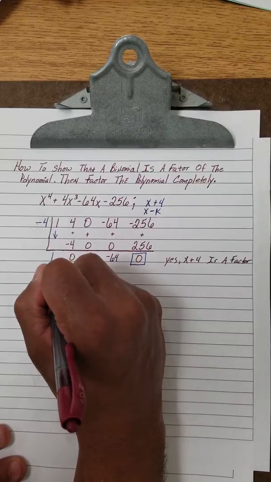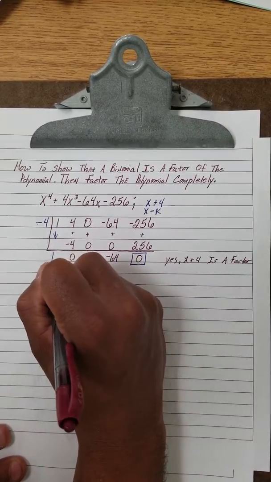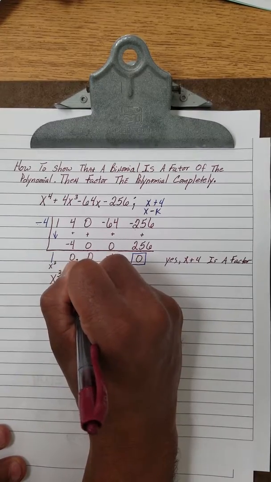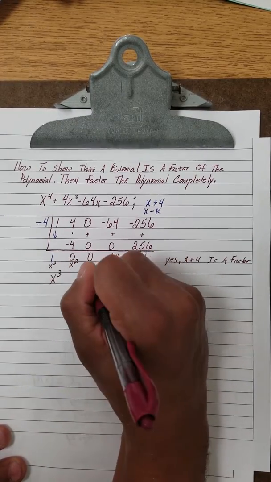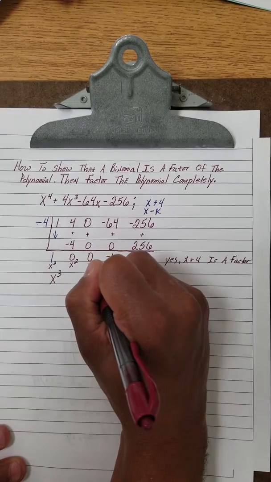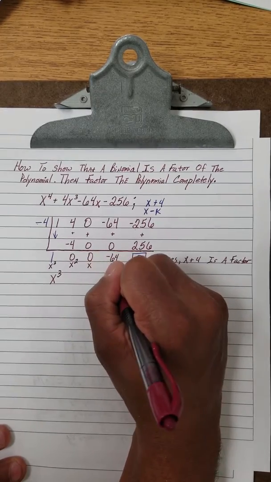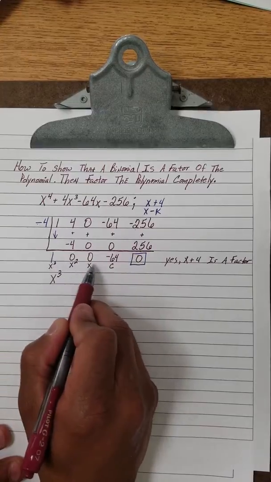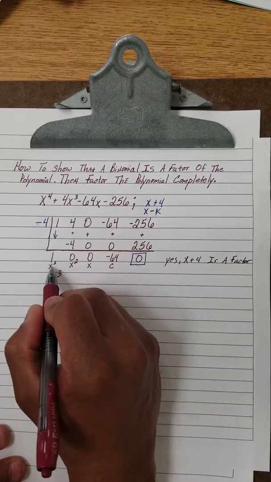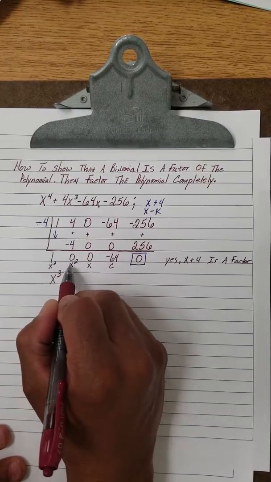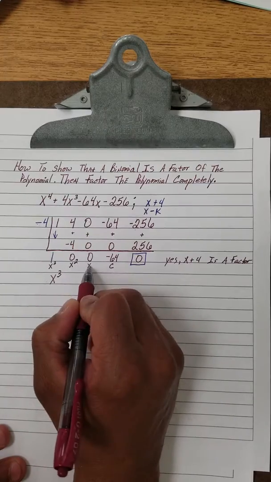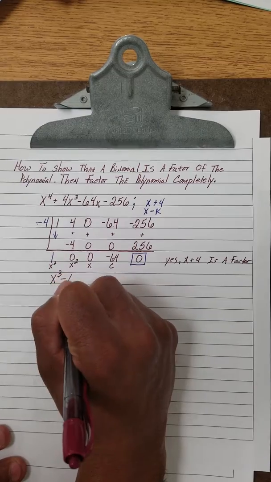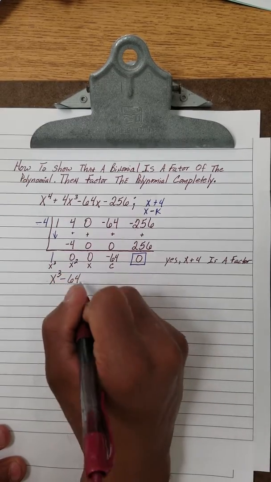Let me just do this here. This will represent the coefficient of x cubed. This will represent the coefficient of x squared, going in descending order. This will represent the coefficient of x, and this will be my constant. So here we have 3, 2, 1, 0. My coefficient of x cubed is 1. There will be no x squared. There will be no x, but my constant will read a negative 64.